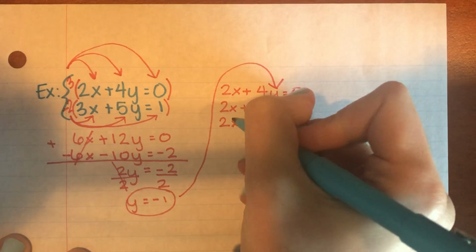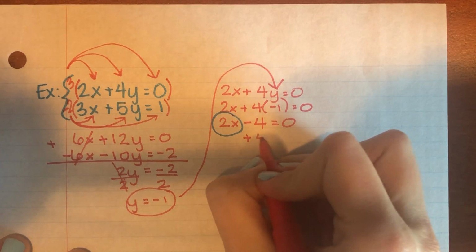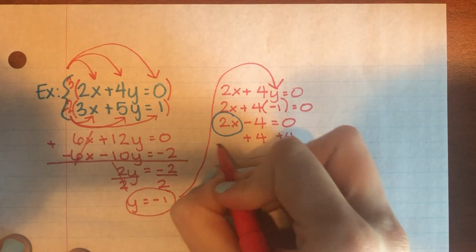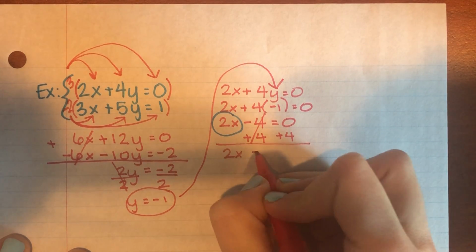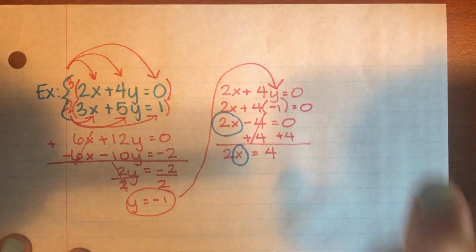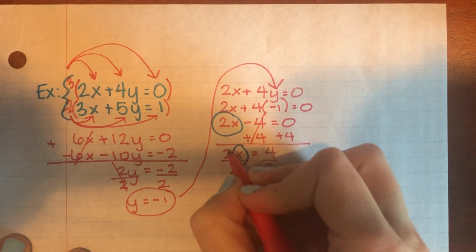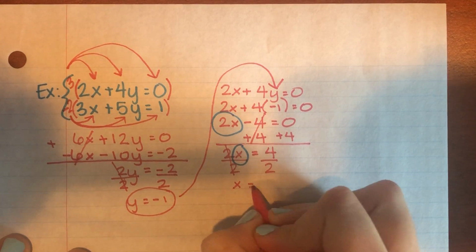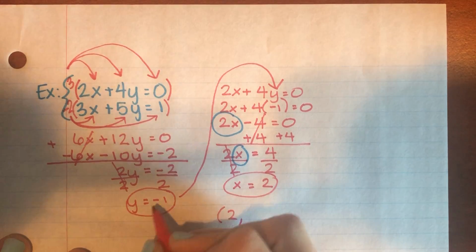And I need to isolate my x term. So we need to add 4 to each side. My 4's cancel out, and I'm left with 2x equals 4. To isolate x, I need to divide each side by 2. And I'm left with x equals 2. So the solution is (2, negative 1).